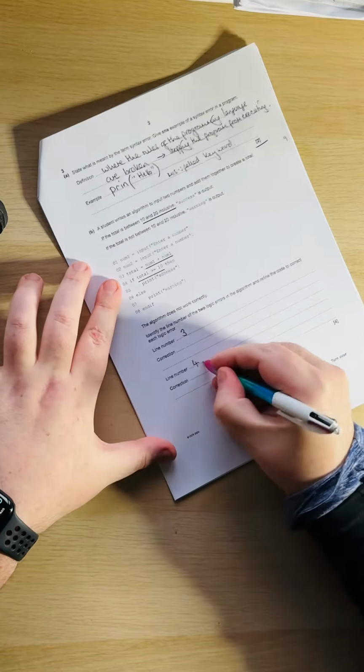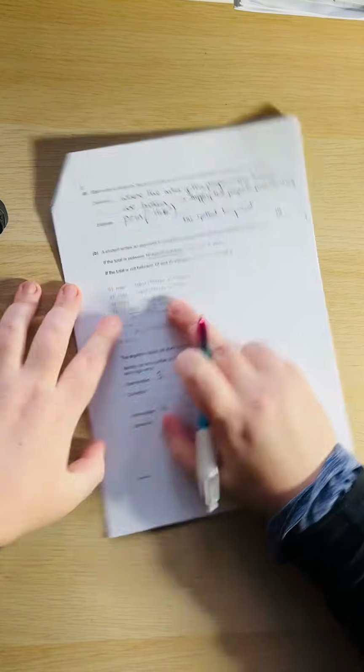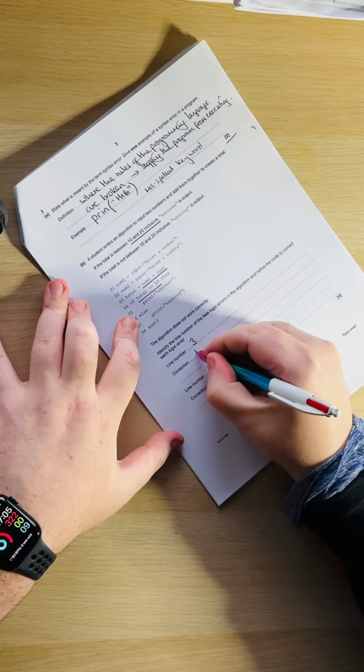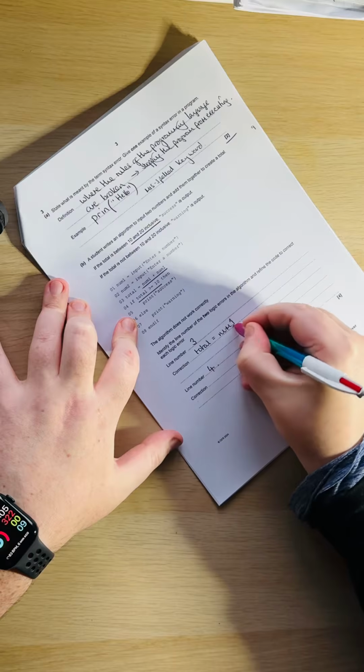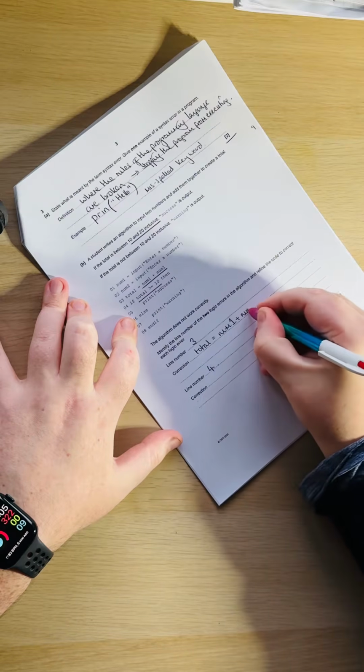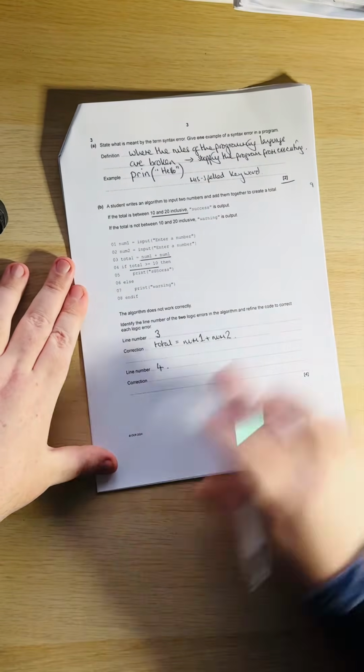Has to be. Okay, so how would we fix line 3? Well, we've got num1 and num1, so I think that's just meant to say total equals num1 plus num2. Otherwise, why have you asked for 2 separate inputs on the first 2 lines?